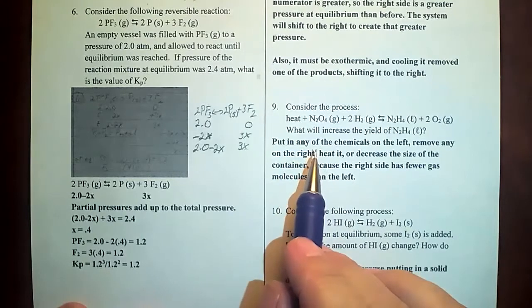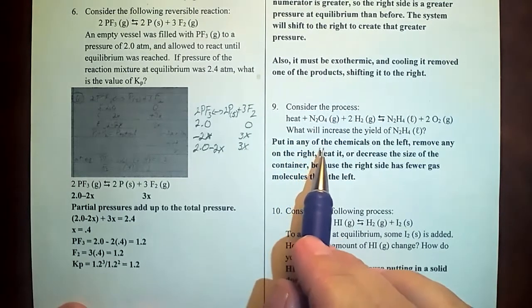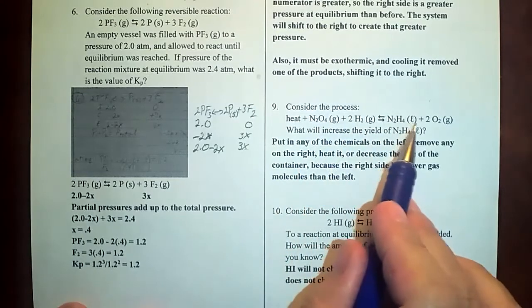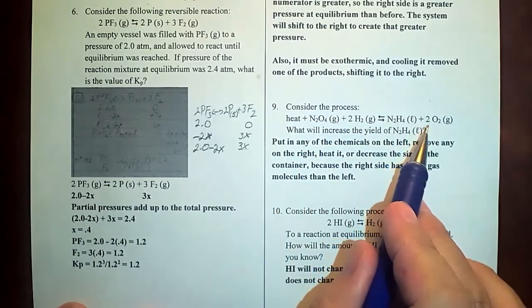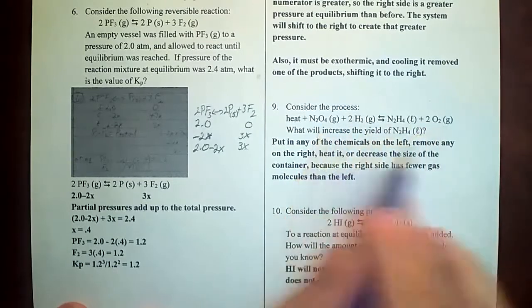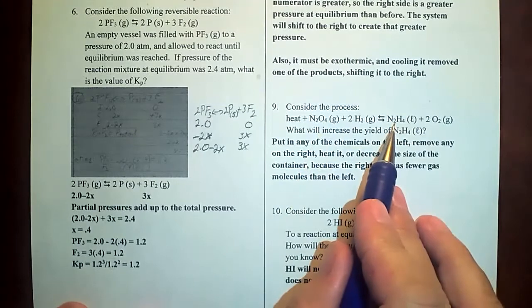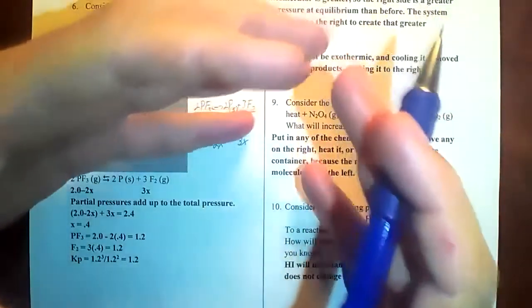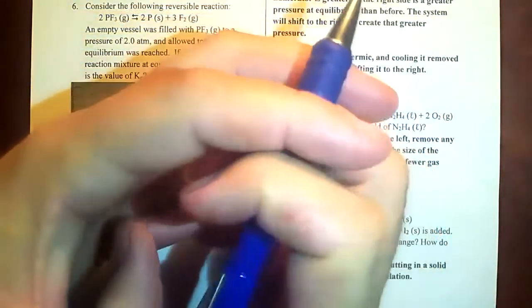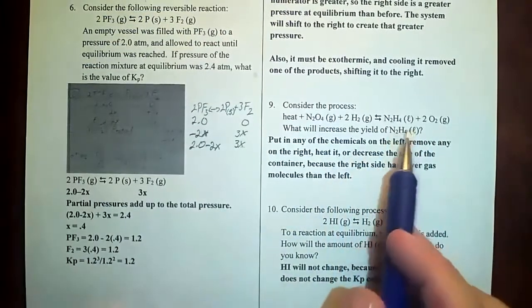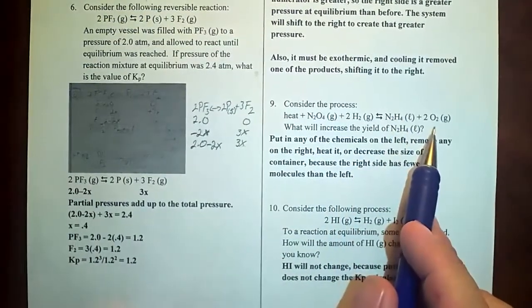And what we need to do then is count the molecules of gas on each side. And this is 1 + 2 is 3. And remember, that's a liquid. So the gas molecules on the right side is 2. So it's 3 versus 2. And we want it to shift to the right so that we can produce more of this. So what we would do is decrease the volume, because that favors the side. We're decreasing the volume of the vessel. That would favor the side with fewer gas molecules, which is the right side, which is what we wanted.